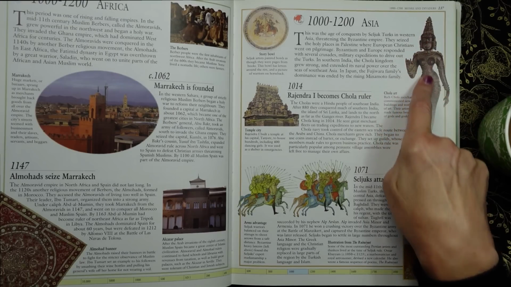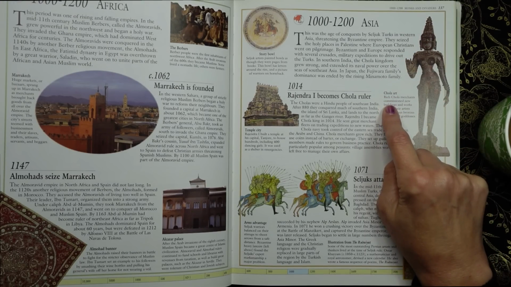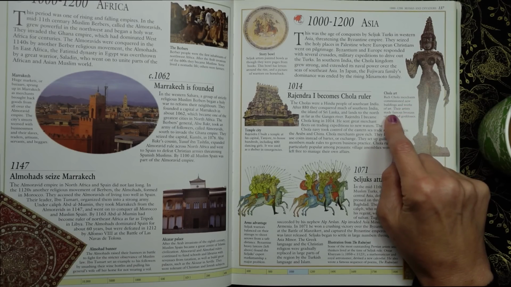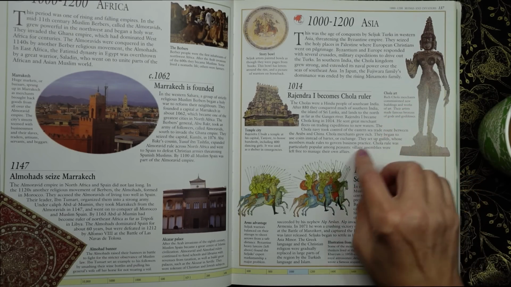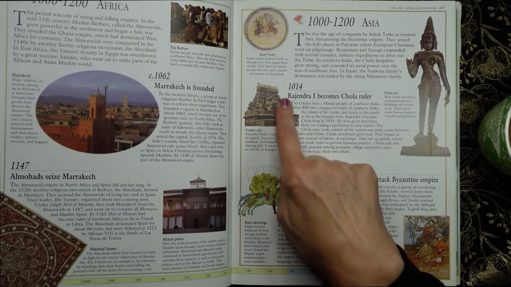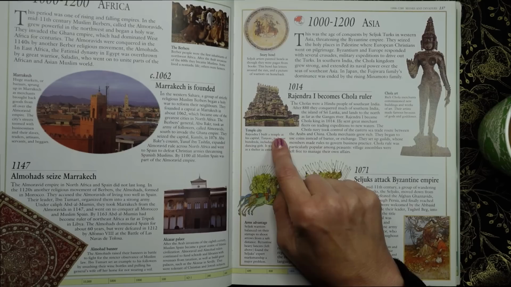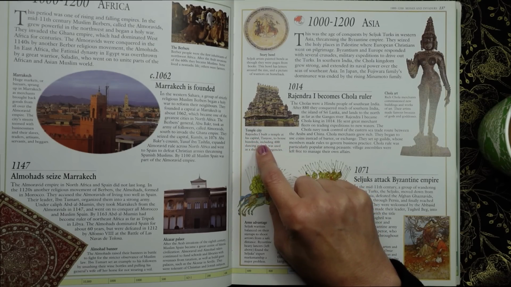So here we see Chola art, which were commissioned by rich merchants. Their artists made famous bronzes of gods and goddesses. Here is a temple city built by Rajendra I.